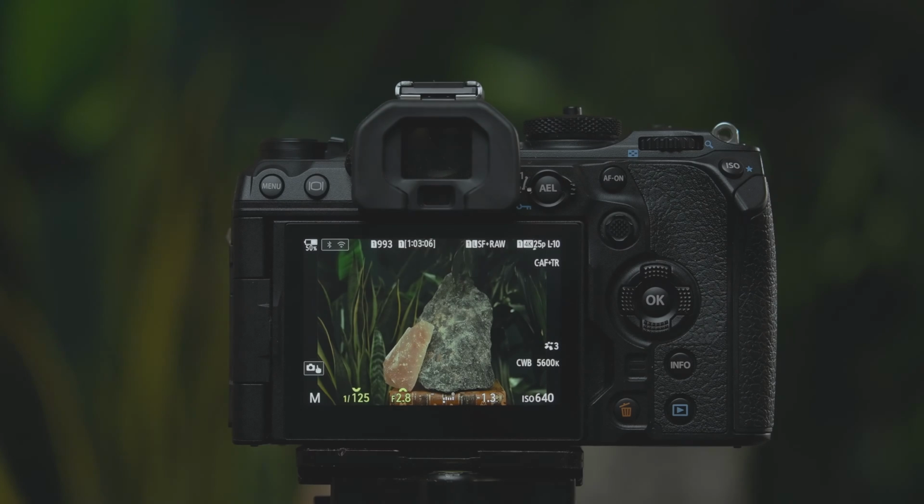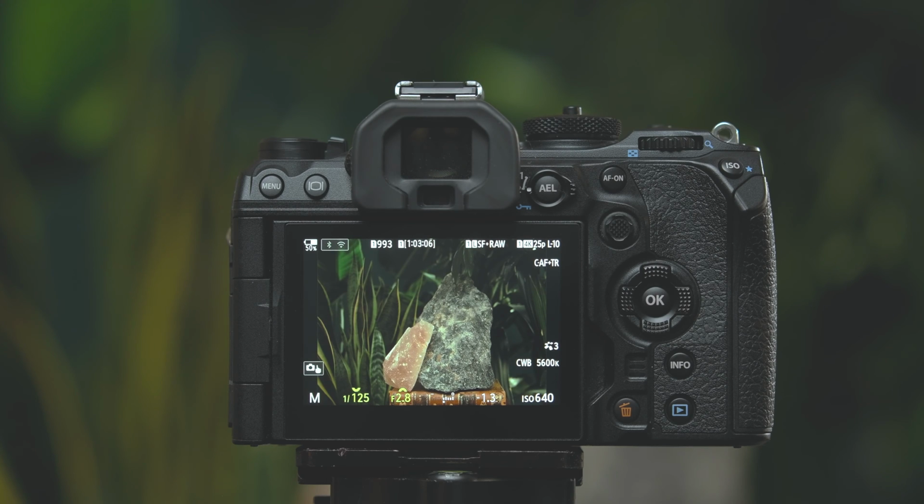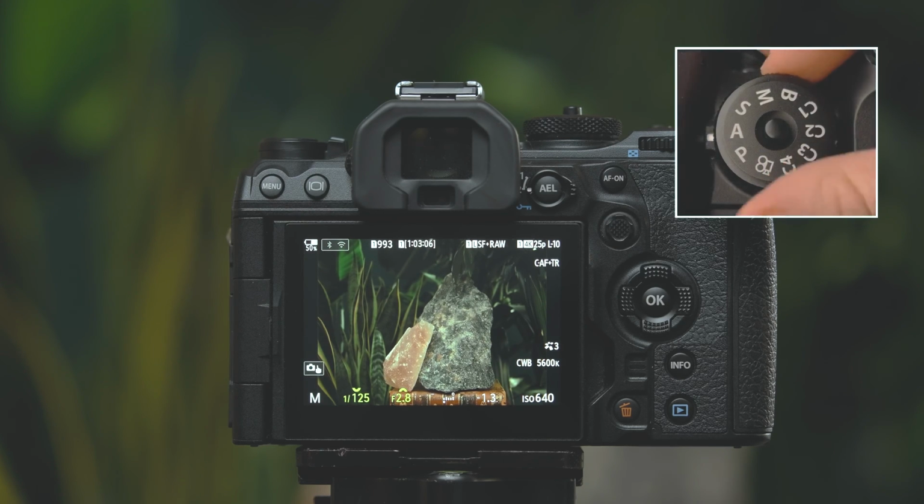To capture slow shutter photos in a bright environment without an ND filter, you can use the OM-1 camera's Live ND feature. To access the feature, your camera mode dial should first be on S or M mode.